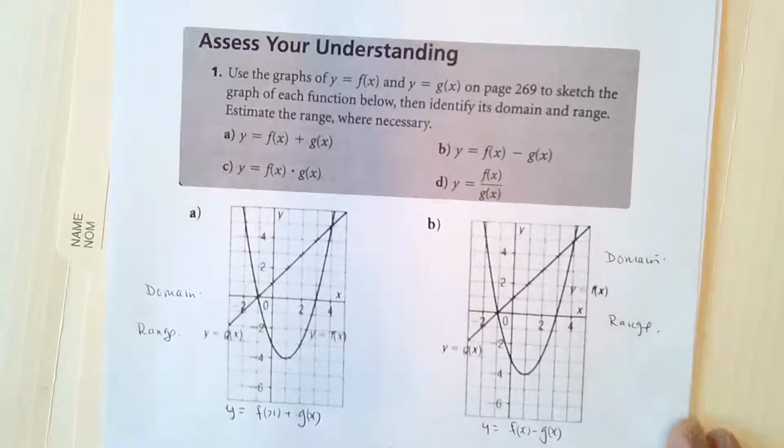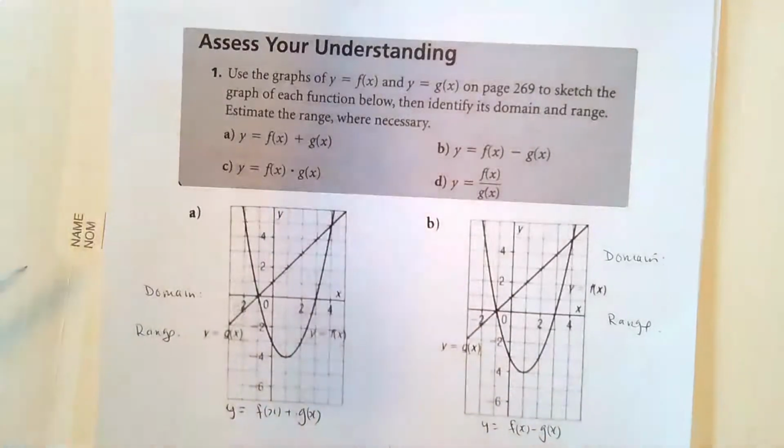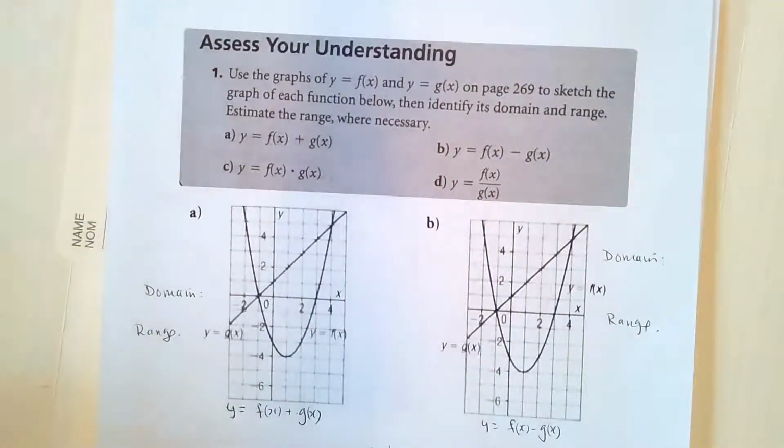Today's lesson, we will look at the assignment, which is found on pages 268 to 271 in the section Combining Functions Graphically. We will look at the three questions in Assess Your Understanding.